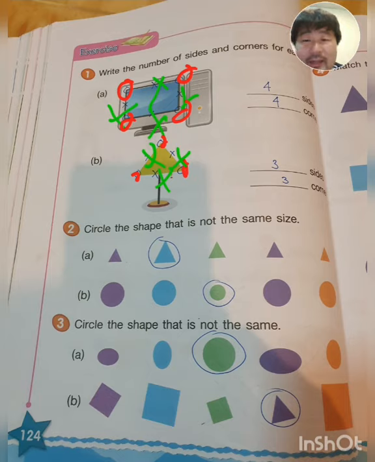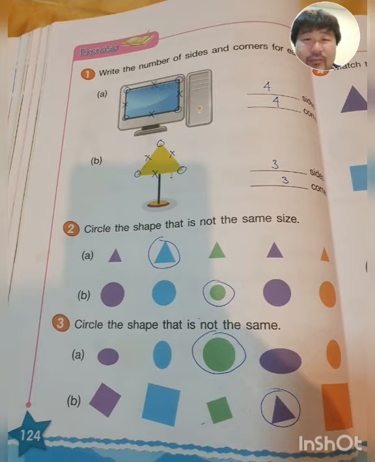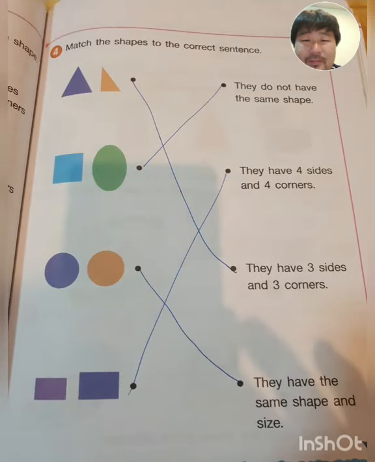Okay, and then exercise 2, circle a shape that is not the same size. So A is the blue triangle, it's bigger. B, it's the green circle because it's smaller. 3A, it's the green circle again because it's a circle. The other shapes are ellipses. And B, it's the purple triangle because the other 4 shapes are quadrilaterals. Alright, then we go to the next page and last page.